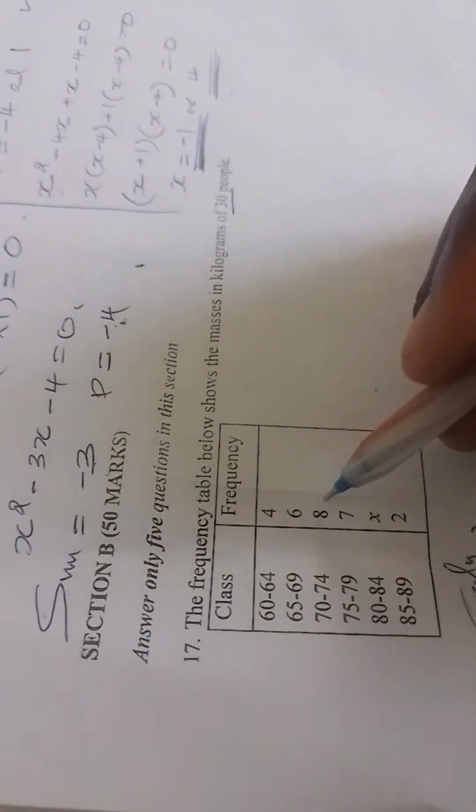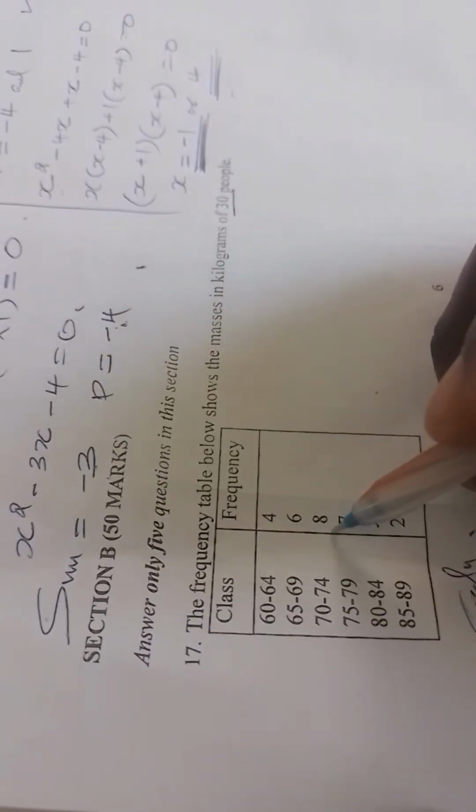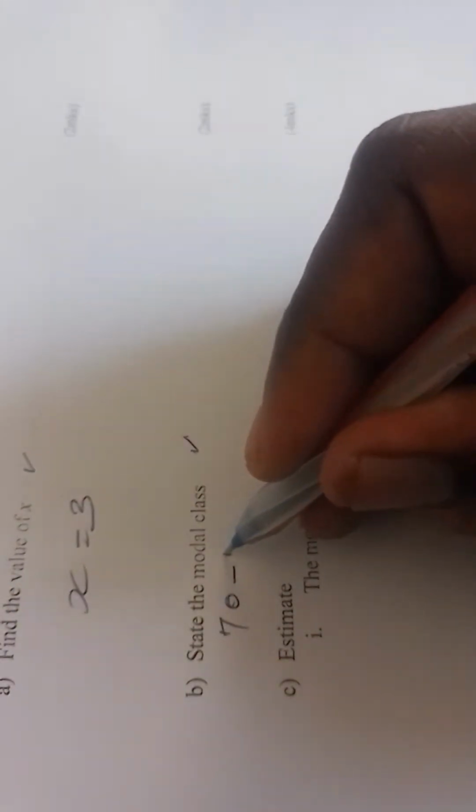Then after that, now we need to find the modal class. The modal class is the class with the highest frequency. Which one has more frequency? This one, 70 to 74. The value of x is 3, and this one is 70 to 74.